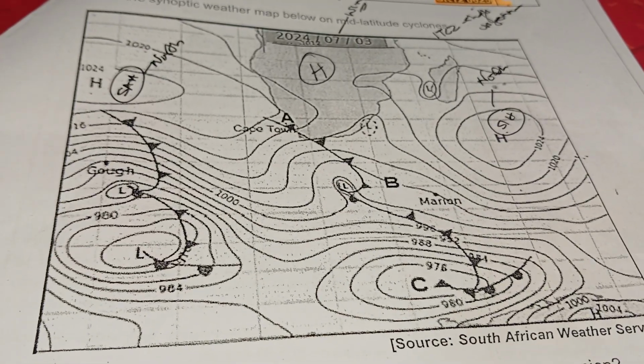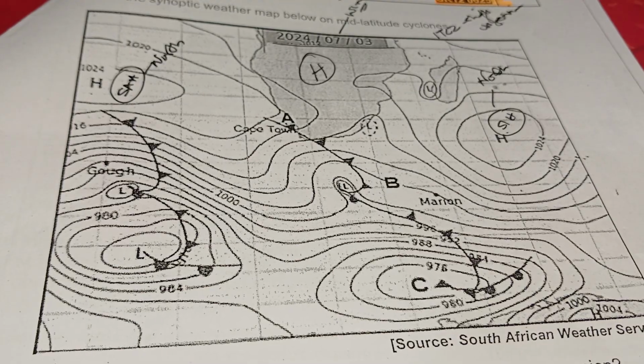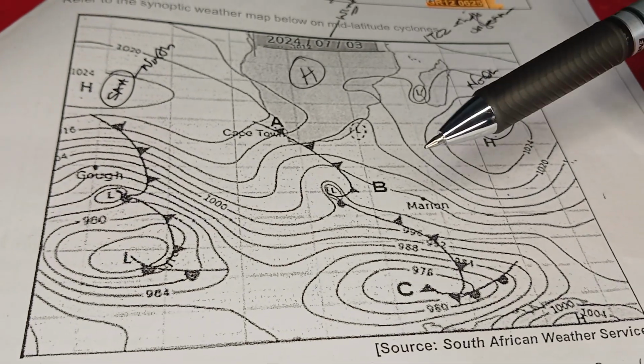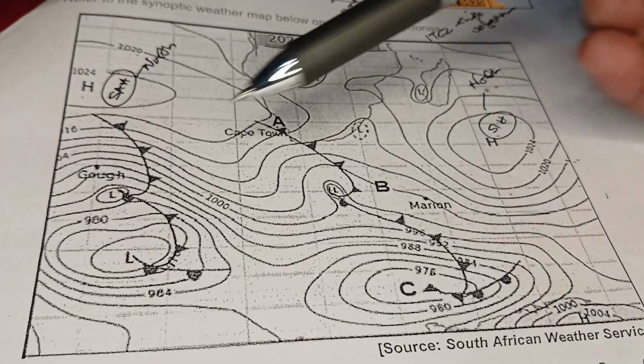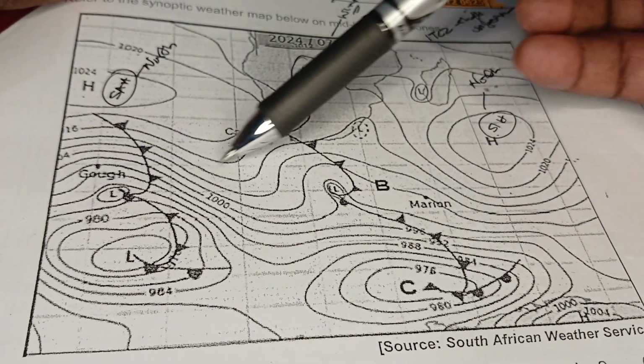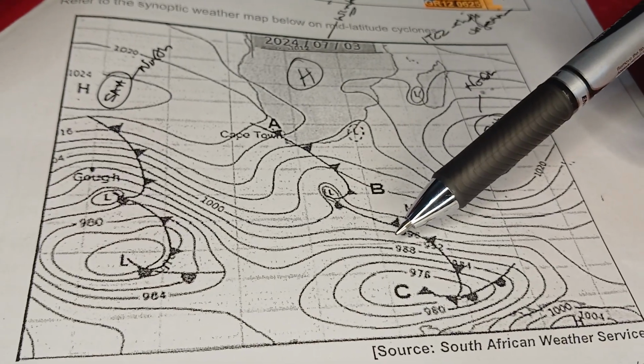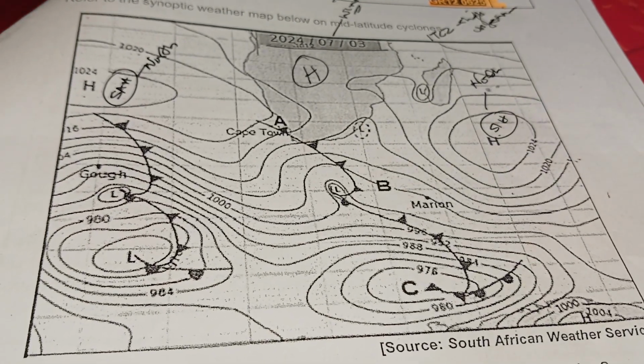I've talked about the different stages of our mid-latitude cyclone, but what cyclones usually do is they appear in families. We call them a family of cyclones. You can see here the different stages of our mid-latitude cyclones that are shown. This is what we call a family of cyclones.